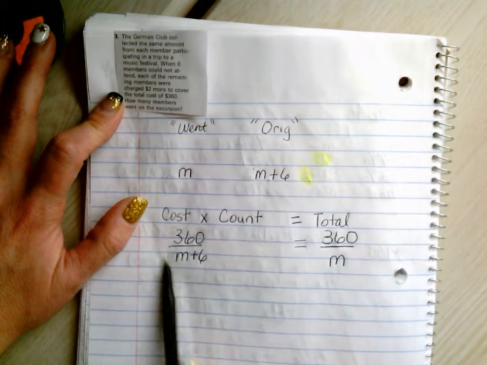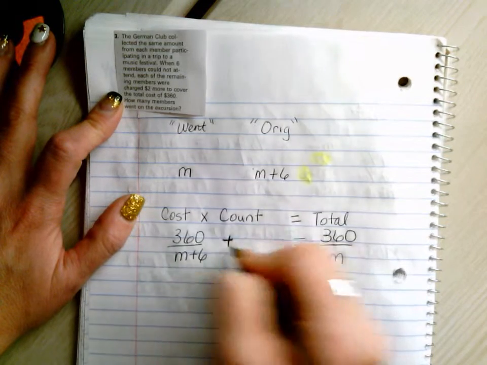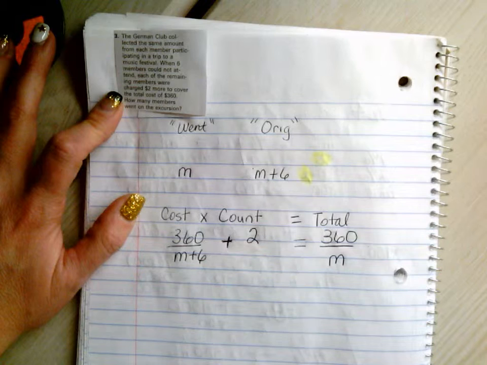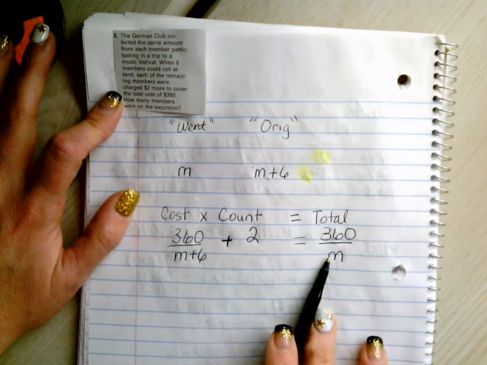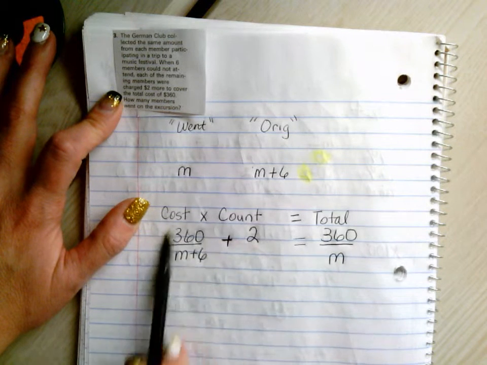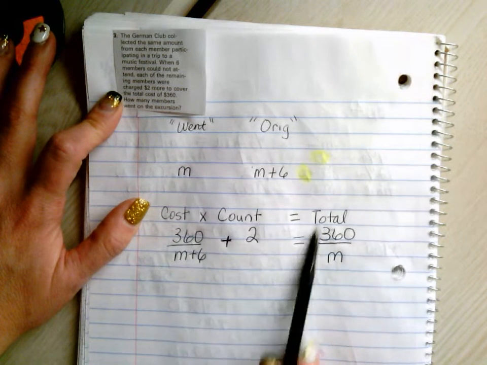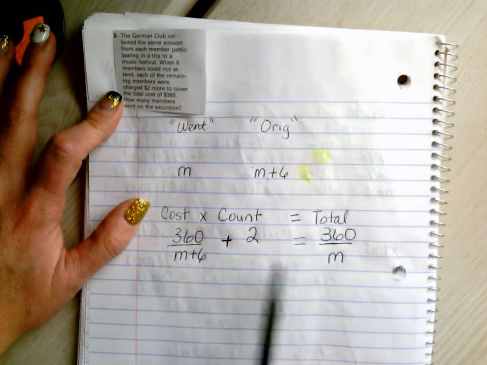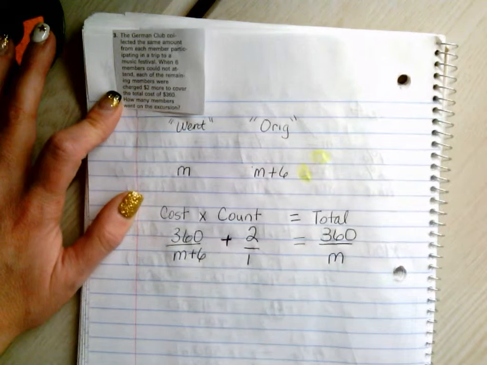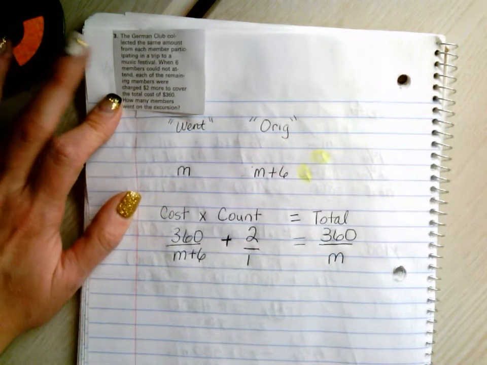So this added to the $2 gave us that. How it should have been, how it ended up, add $2. Okay?